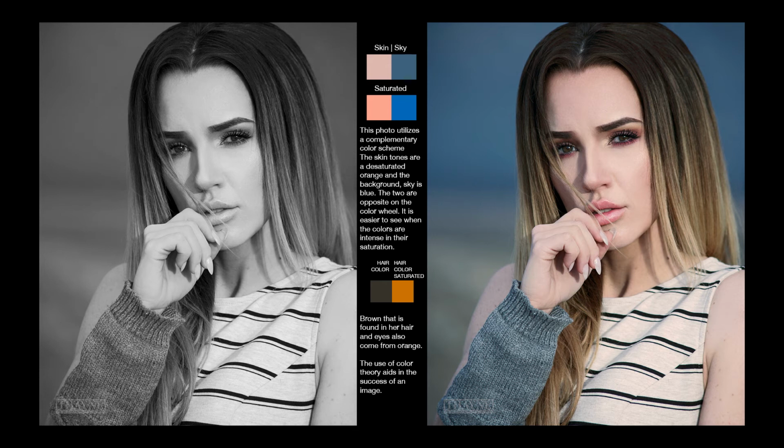But here I want to talk more about color. Even though value is very, very critical, I want to talk about color. And what we have going on color-wise, we have a complementary color scheme going on, meaning that the colors are on the opposite side of the color wheel. So we've got her hair, her face, her skin tone lean towards orange.